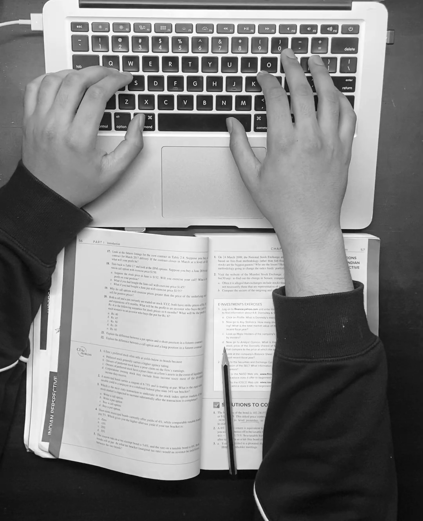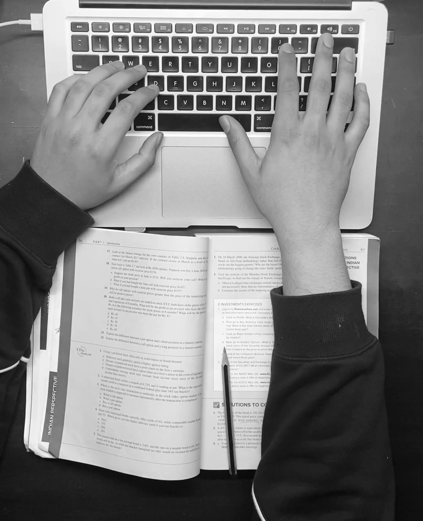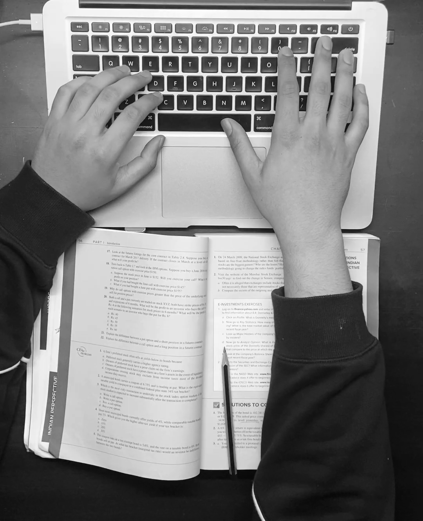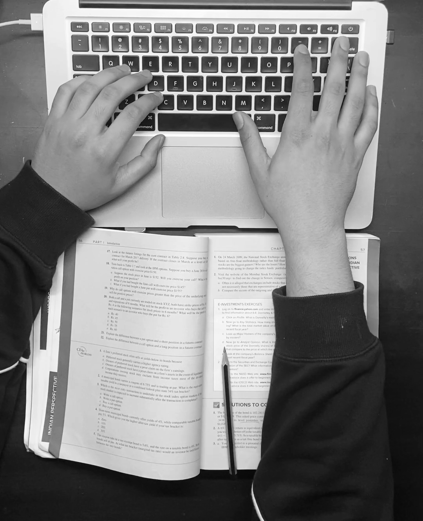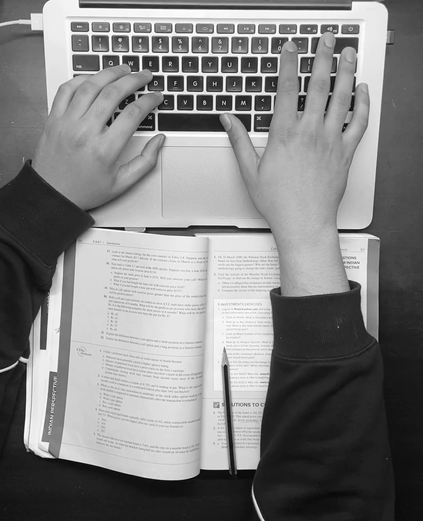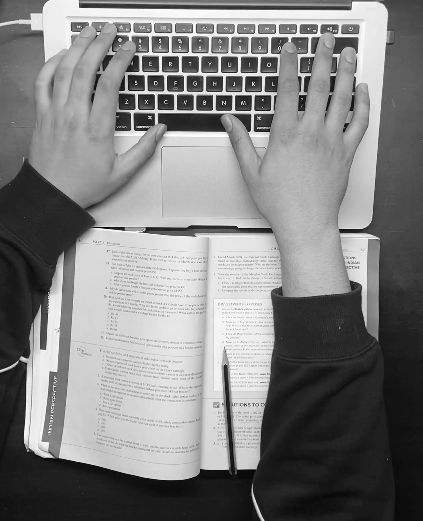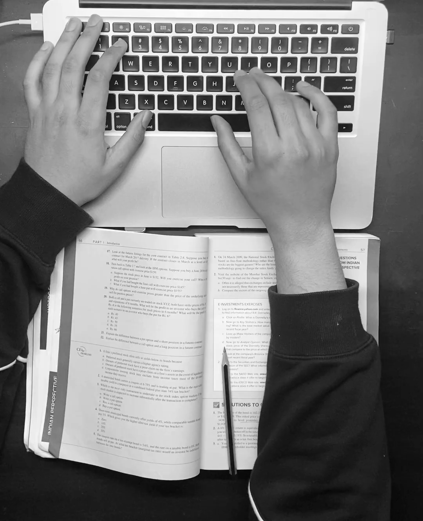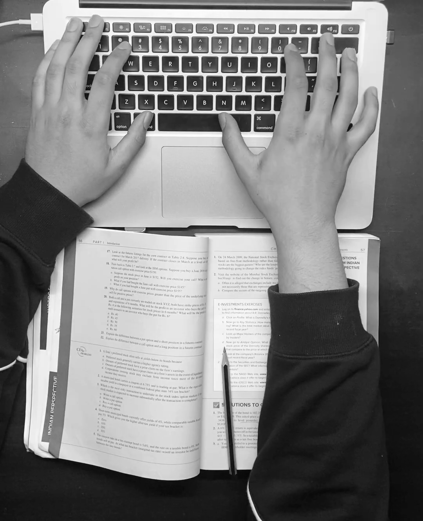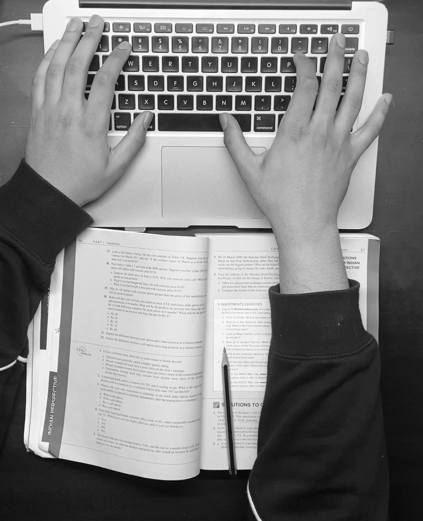Have we already done part C at 20%? Well, let's move on to part D and make that 30%. So T equals 30%.